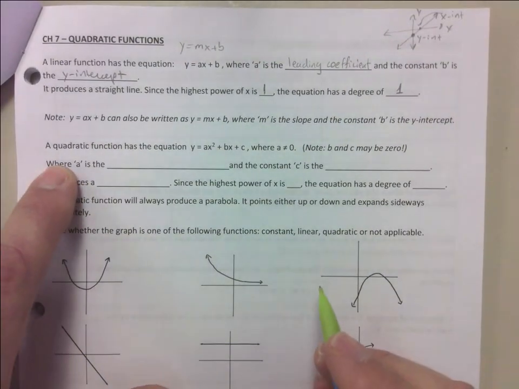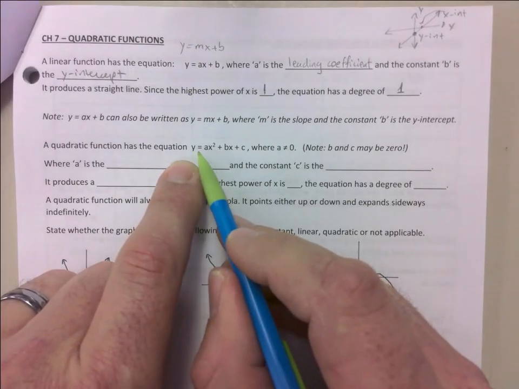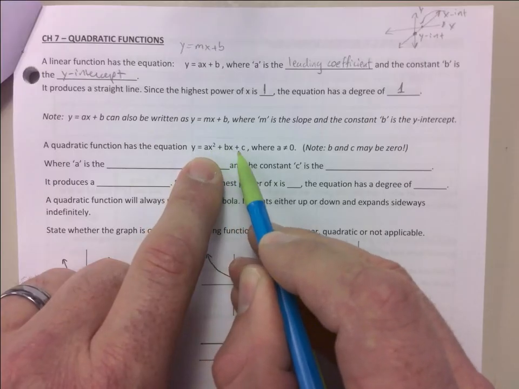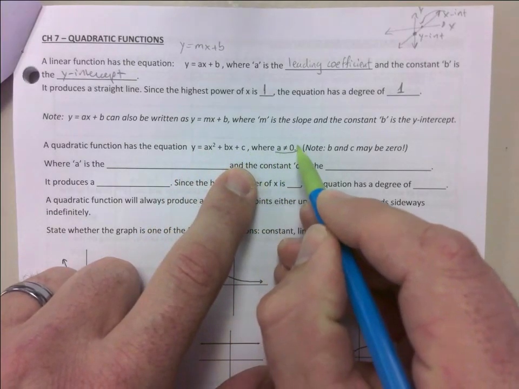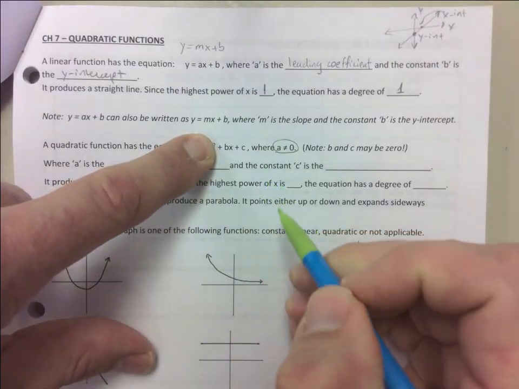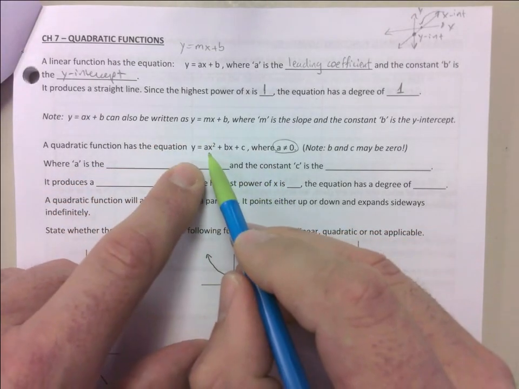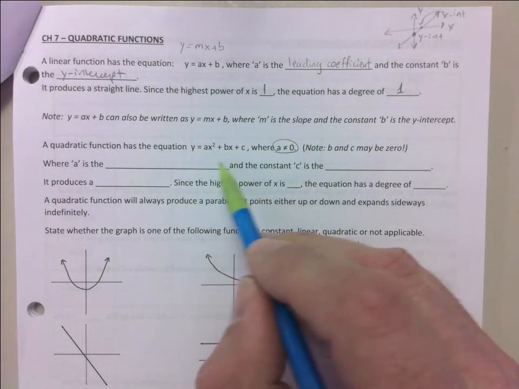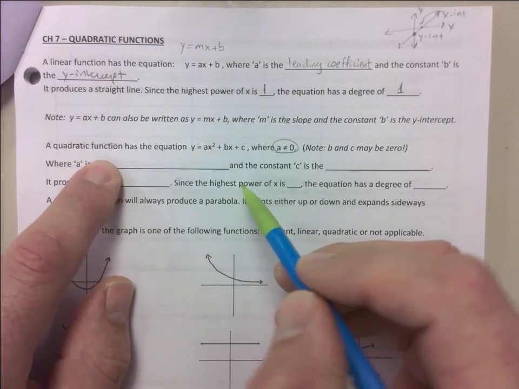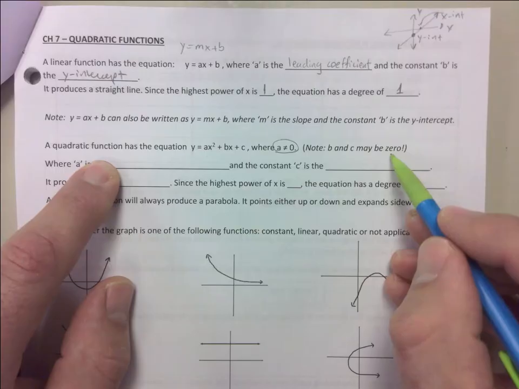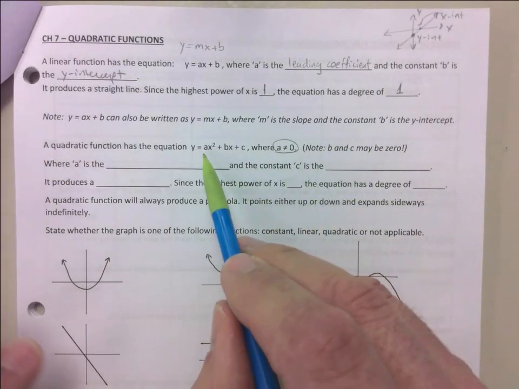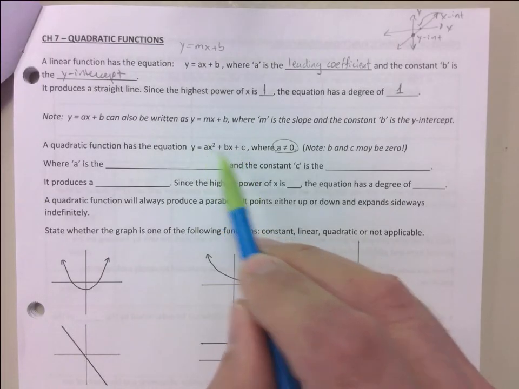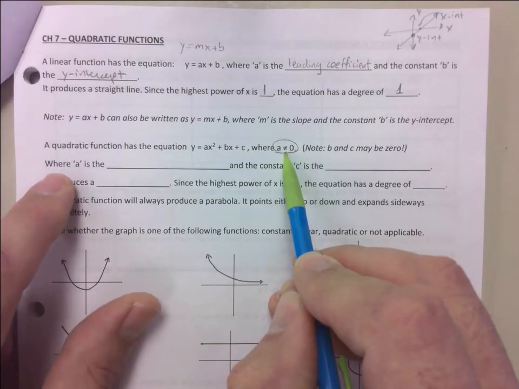A quadratic function has the equation y equals ax squared plus bx plus c. Notice that the a is now in front of the x squared. And a cannot be 0 because then it would no longer be a quadratic. Anything that has an x squared or an m squared or anything squared in the equation, we call that a quadratic function. b and c may be 0. So a, b, and c can be any number you'd like, except a cannot be equal to 0. That's the only condition.